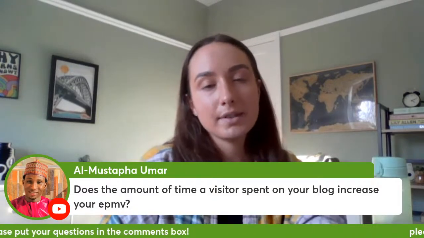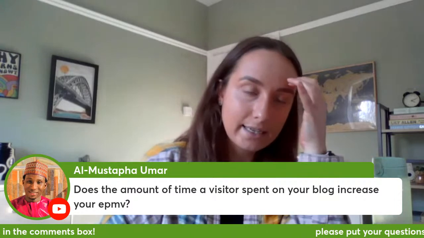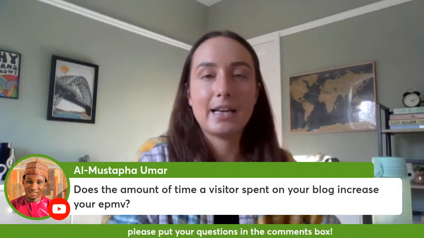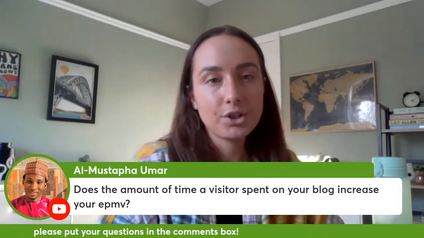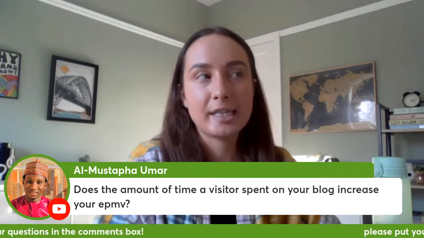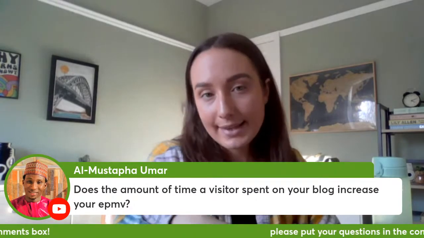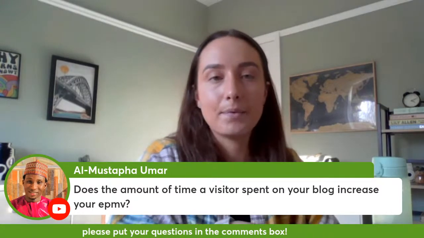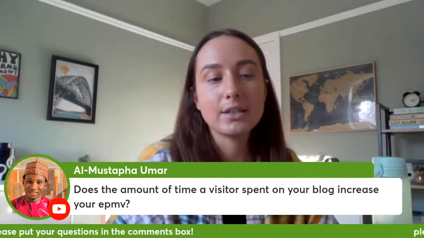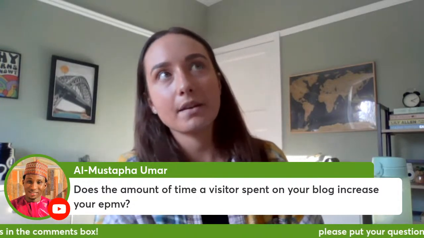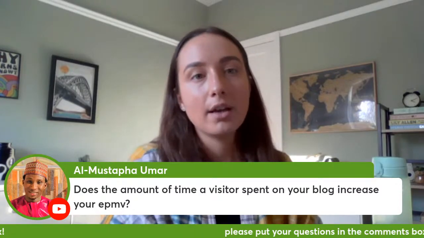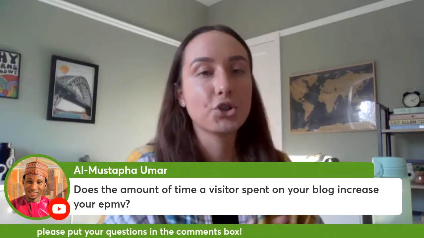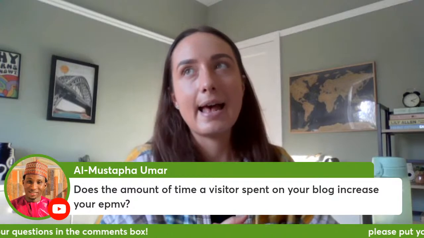So does the amount of time a visitor spends on your blog increase your EPMV? The level of engagement on the site, yes, will impact EPMV, and especially revenue, because the more time a user spends on your site engaging with your content, the higher the chance of them viewing the ads and having more page views from a single visit. So it's definitely important to ensure that there is good engagement on the content on the site.